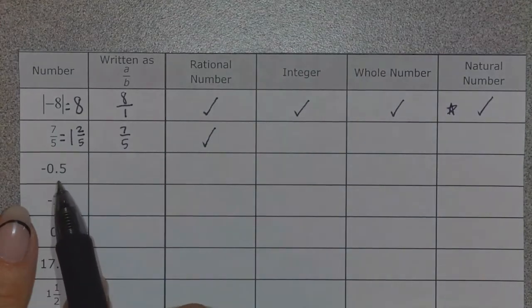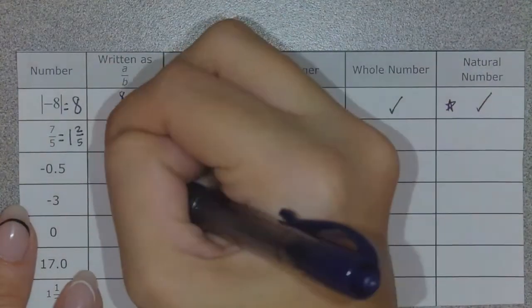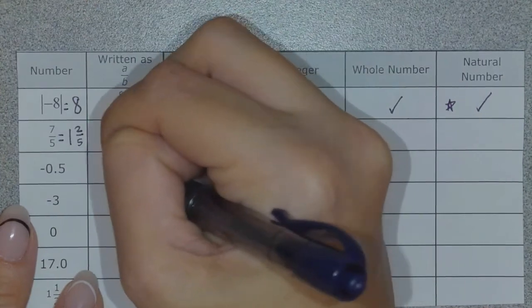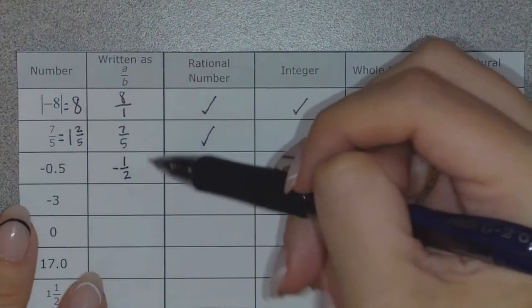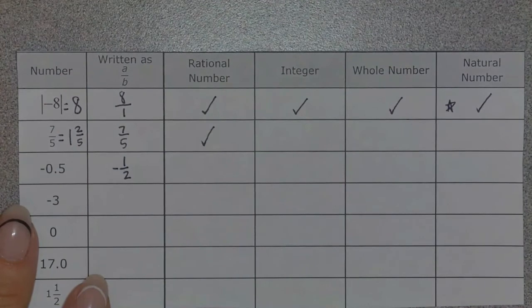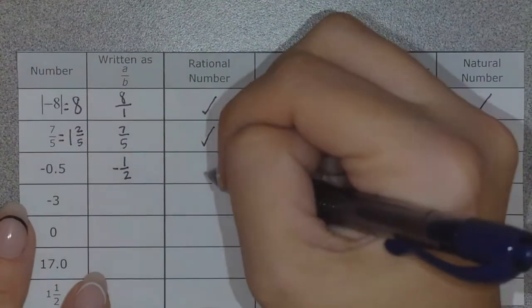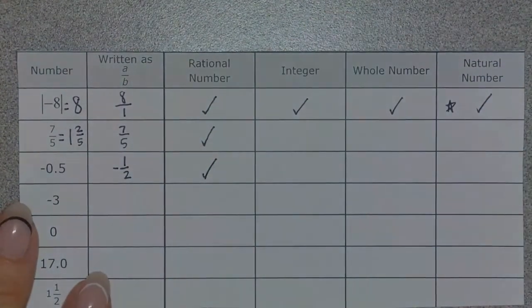Okay, I have negative 0 and 5/10, which as a fraction is written as negative 1/2. This number by itself is a fractional part. So if I see that fractional part, I automatically know it is only a rational number.